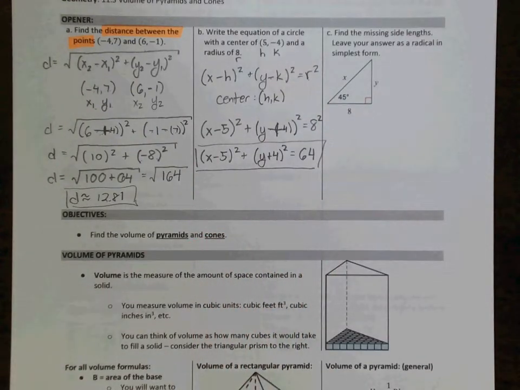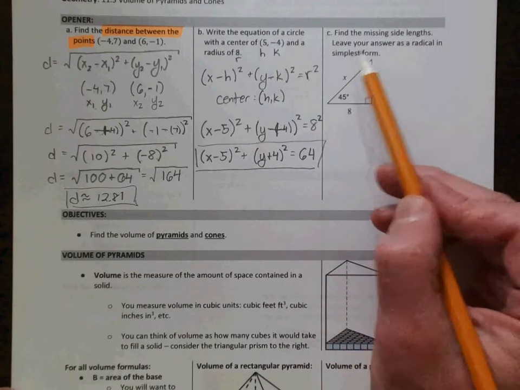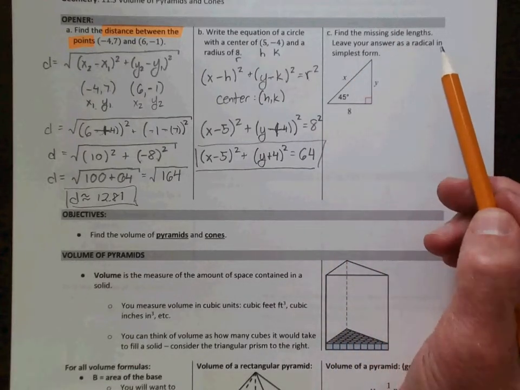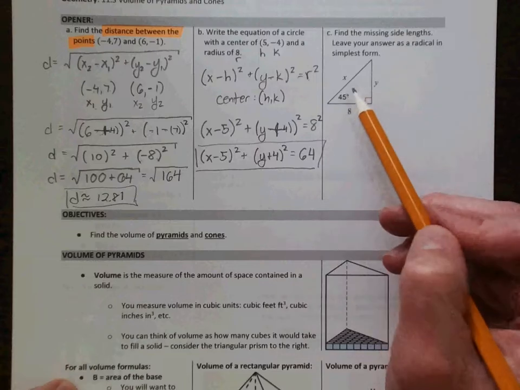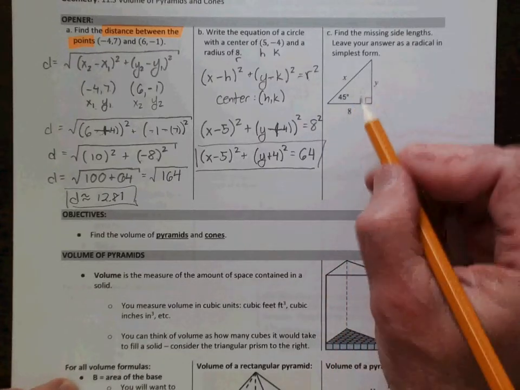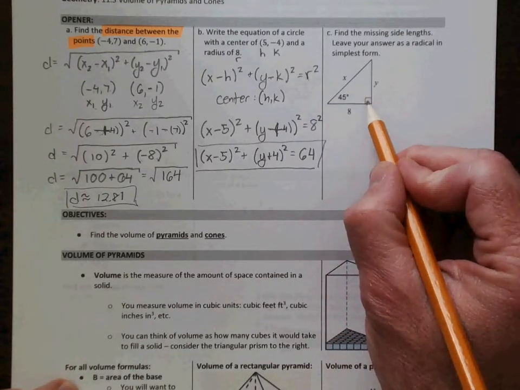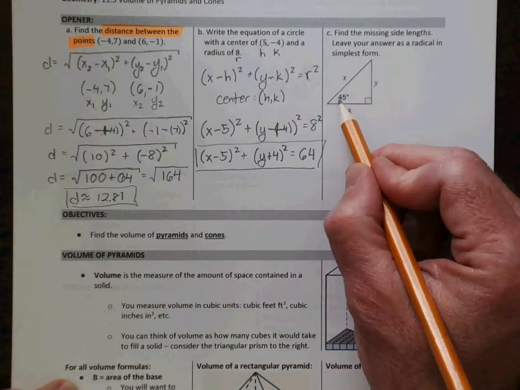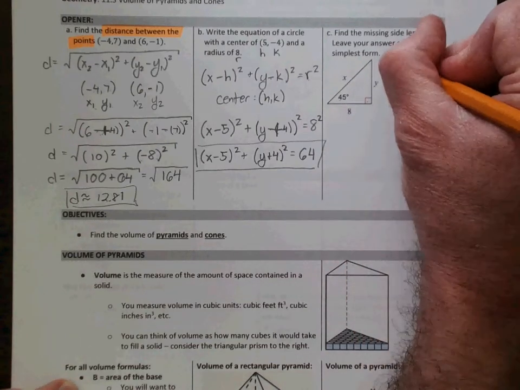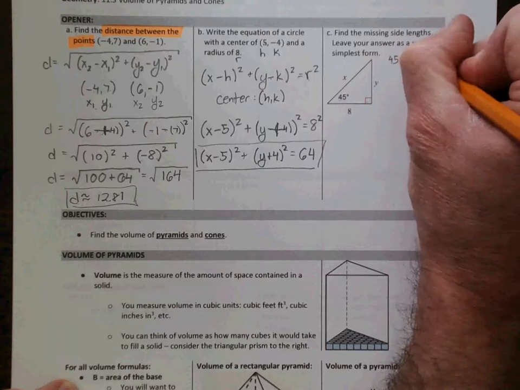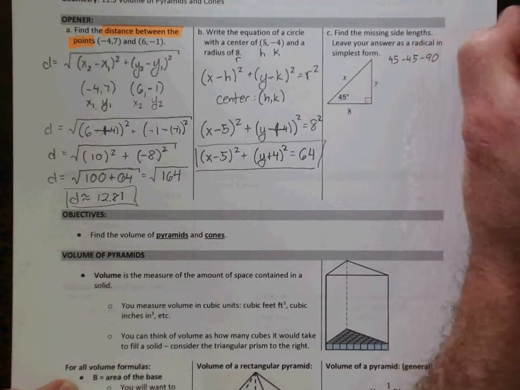And then lastly, we got to find the missing side lengths. Leave your answer as a radical in simplest form. So, this is a triangle. We're given the right angle. We're given the 45 degrees. This is a 45, 45, 90 triangle.